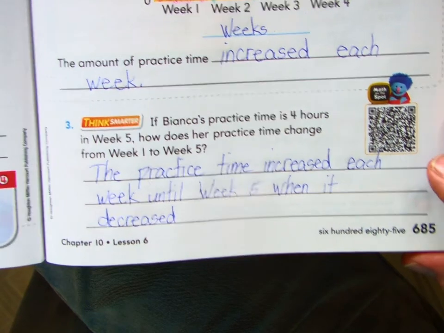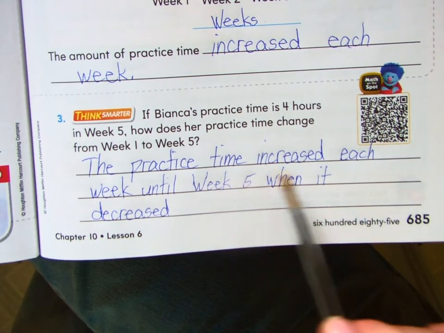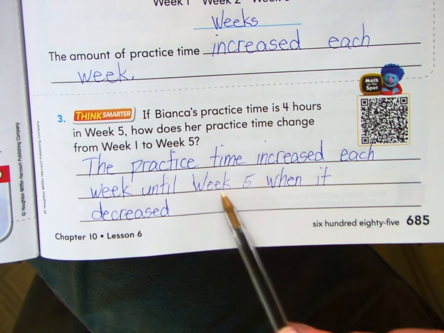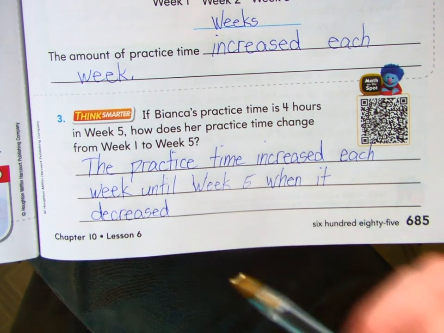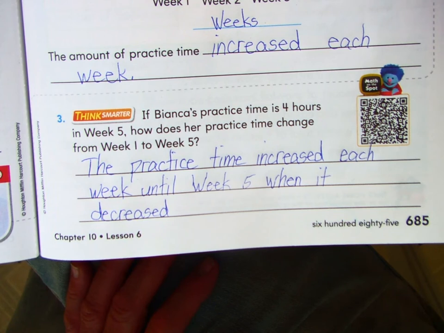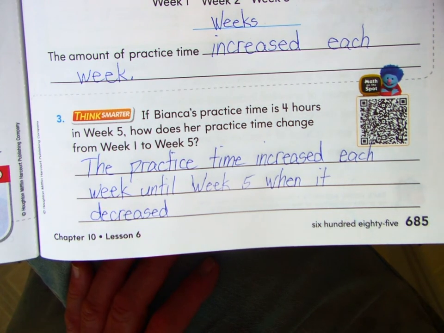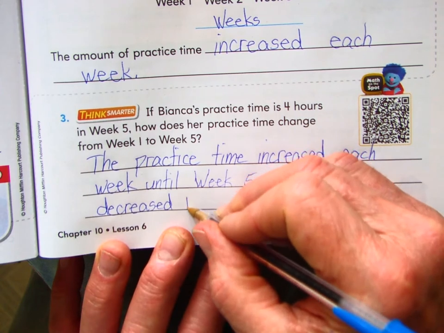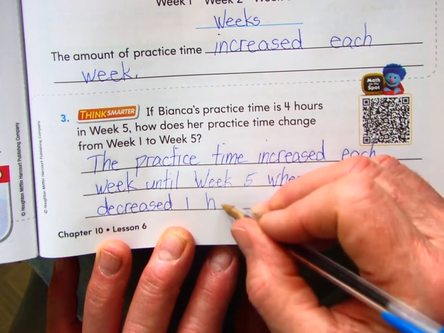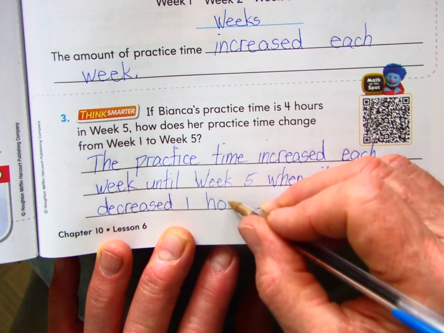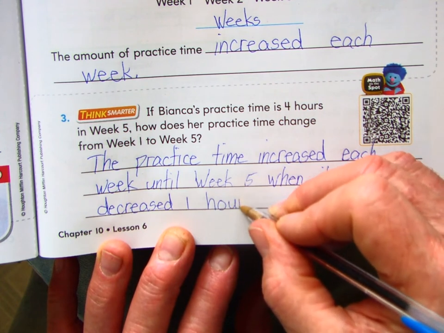Are you getting all this? The practice time increased each week until week 5. When it decreased, how much did it go down? It went down to 4. So it went from 5 to 4. It went down 1 hour. It decreased 1 hour because 4 is 1 less than 5. It dropped 1 hour.